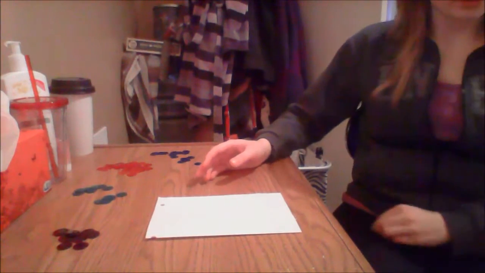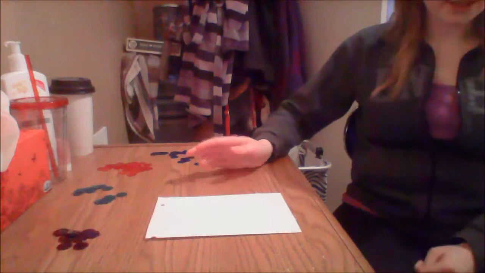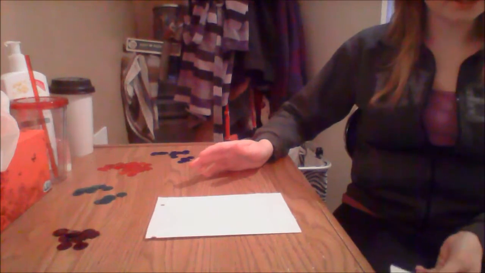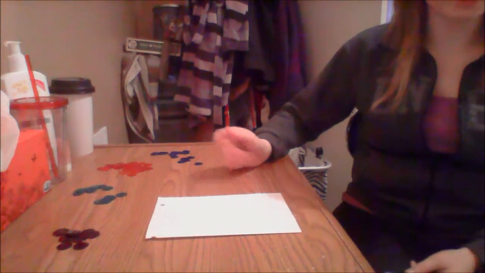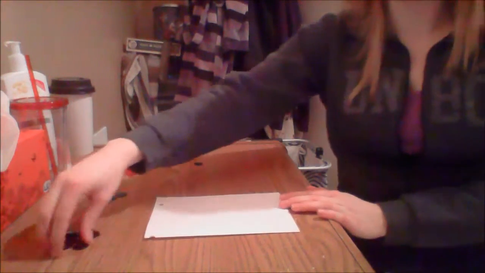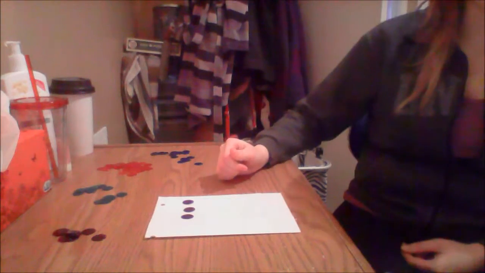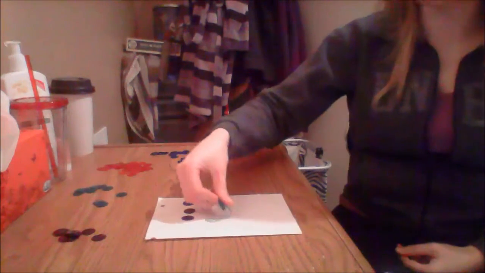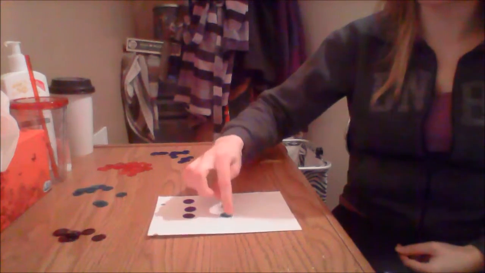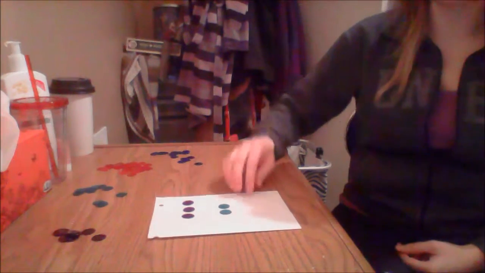For addition, counters can be used to model both the joining and the part-whole meanings of addition. So for joining, it's an active action where you can start with 3 things and get 2 things more. And this would most likely go along with a numeracy story or number story.